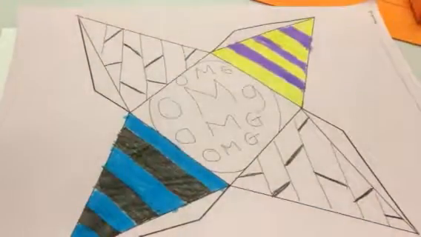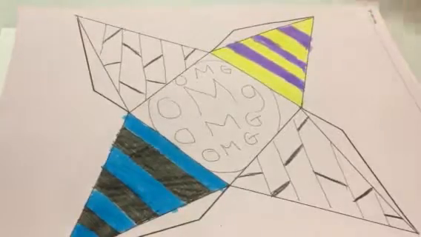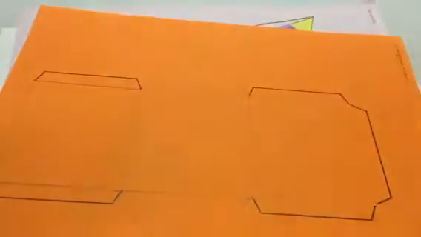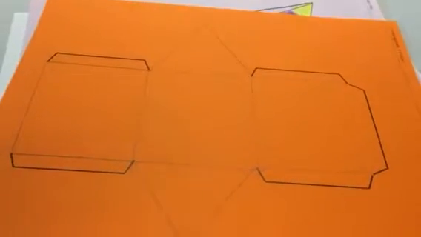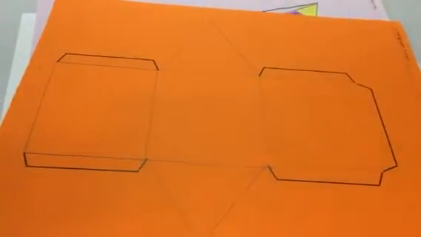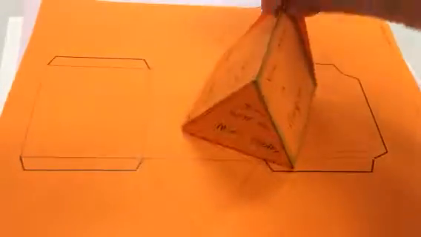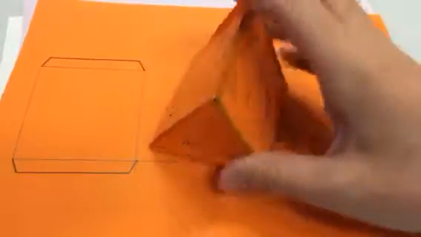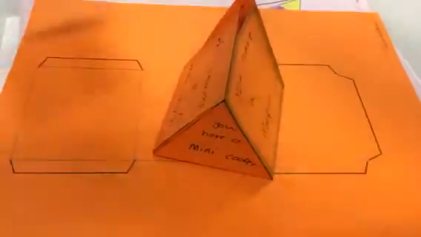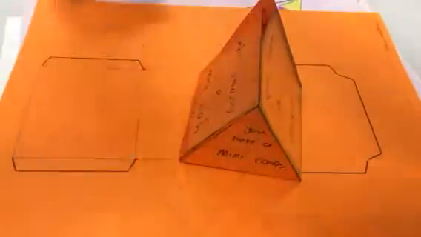Okay, my next guest presenter was working on this is the original net. And what would that turn into? A triangular prism. Can you show us one we made earlier? So there we go, there's a triangular prism. So of course a prism is a shape that's then extended, whereas a pyramid meets at a point.